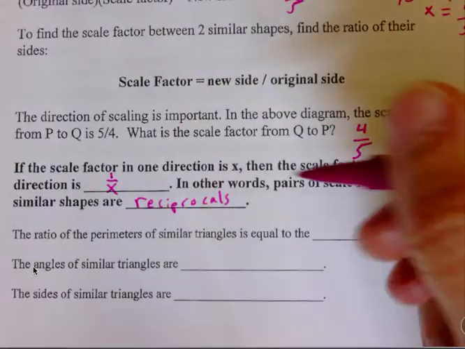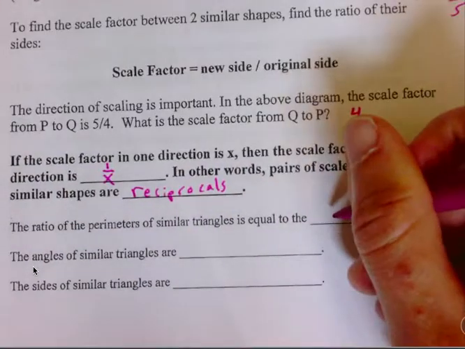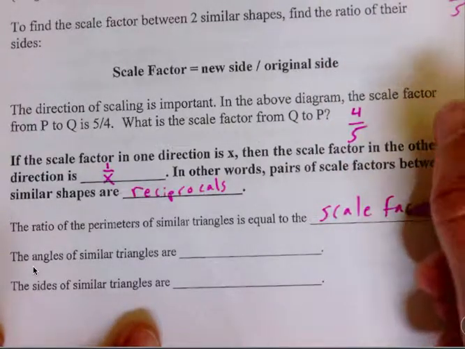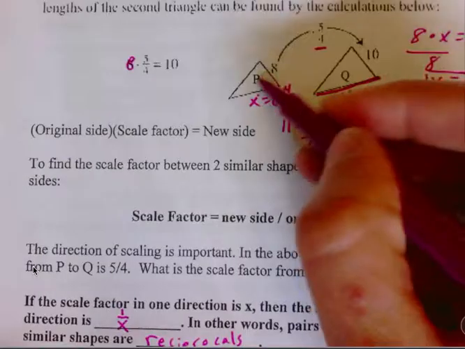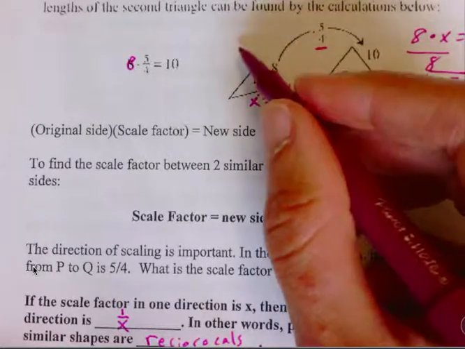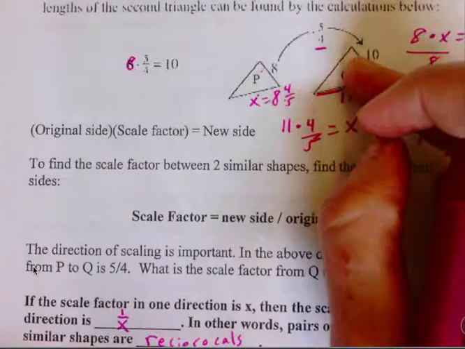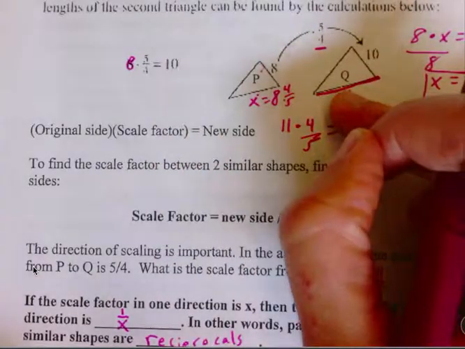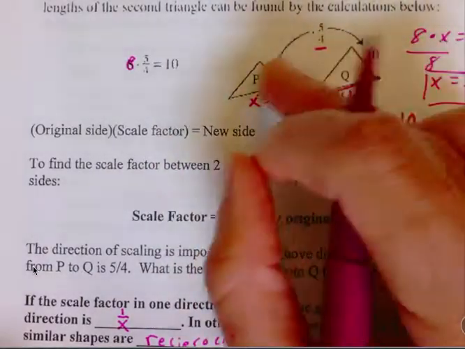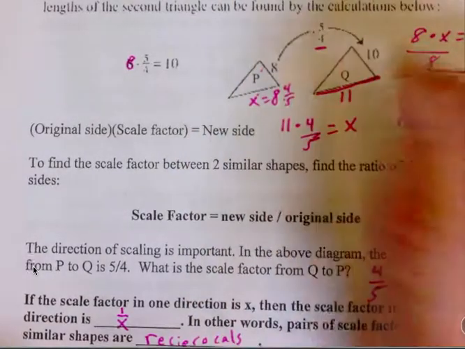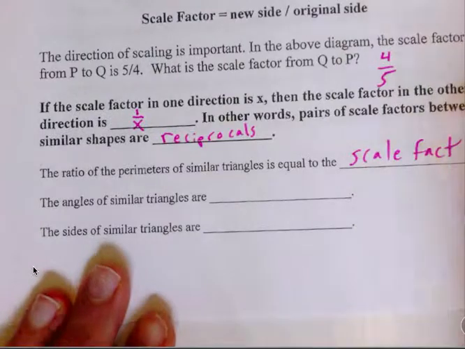The ratio of the perimeters of similar triangles is also equal to the scale factor. So if I added up the sides of P, 8 plus 8 and 4/5 plus whatever this is, and added up these sides separately, and compared those two, we would always see that the scale factor remains consistent, which is just a little bonus piece of knowledge.